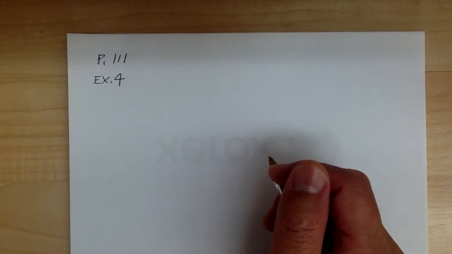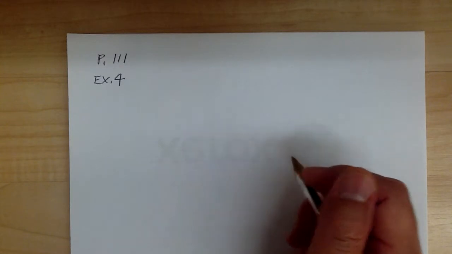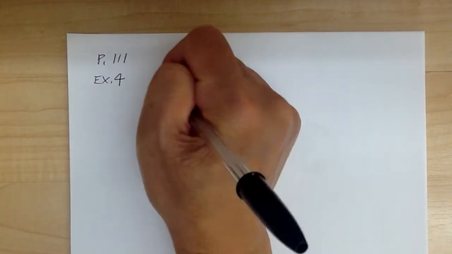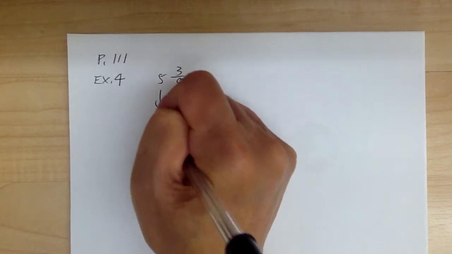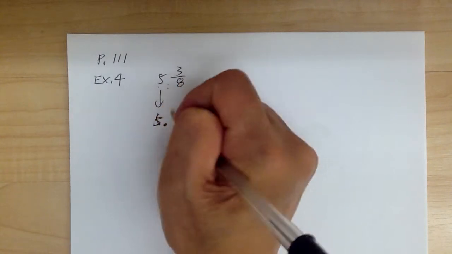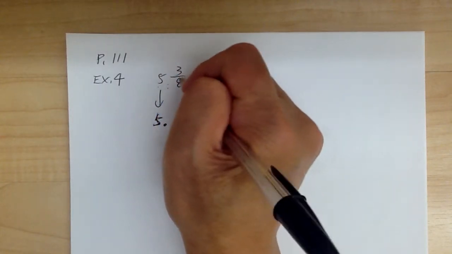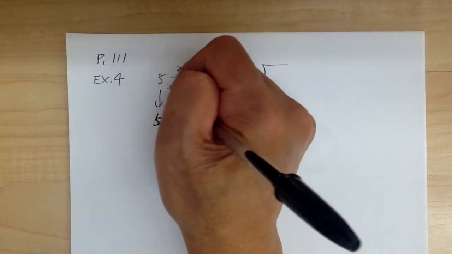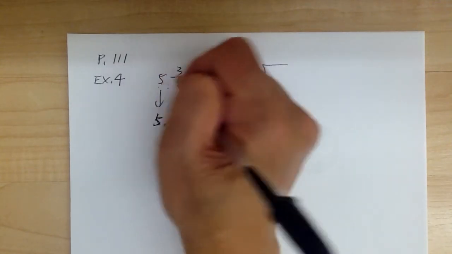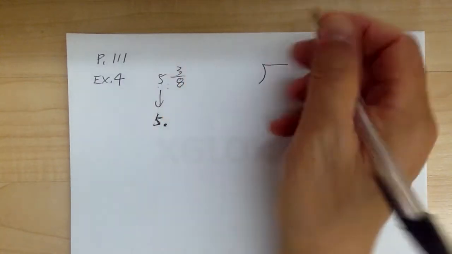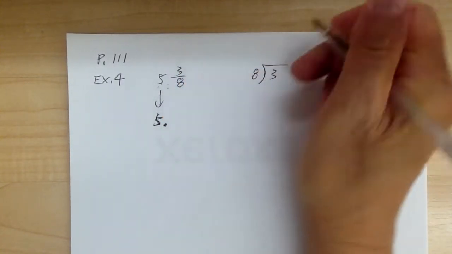Okay, so you need to round this to the nearest cent. So this 5 is going to be 5 point something, right? Again, this is 5 and the end is the decimal point. So you have to figure out what this part is equal to. So you go off to the side. Again, the integer part does not change, so it's 5 point something. So use 3 divided by 8.